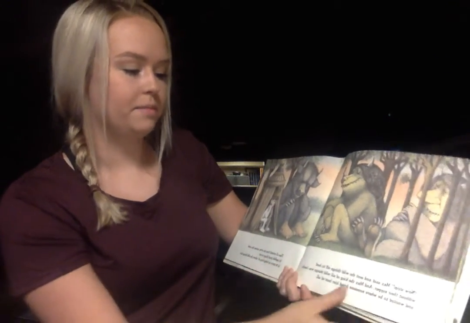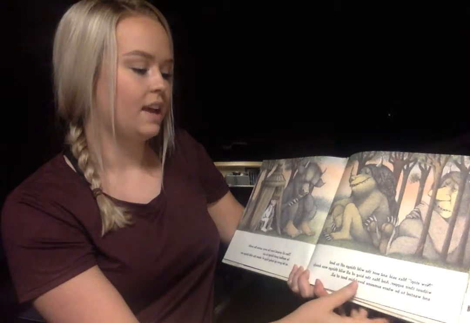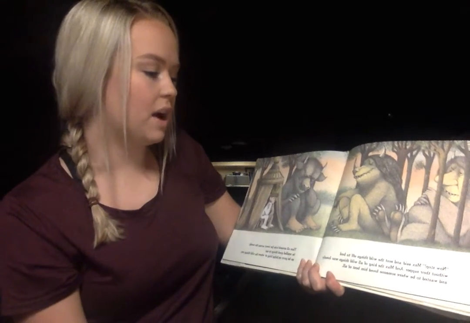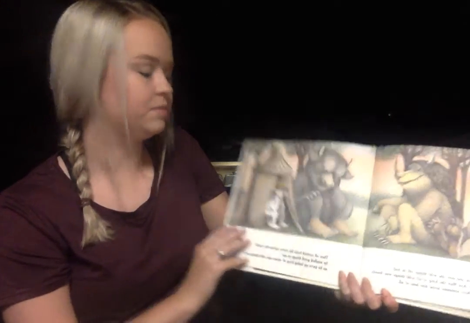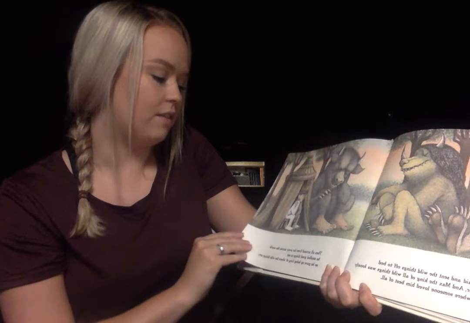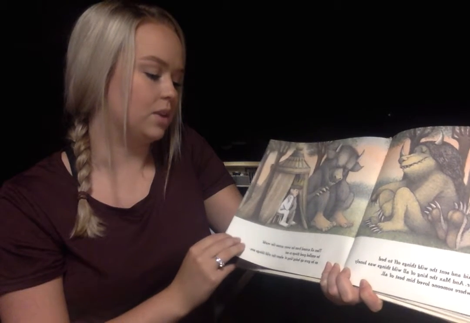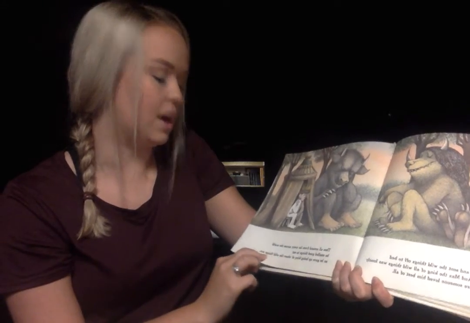Now stop, Max said, and sent the wild things off to bed without their supper. And Max, the king of all wild things, was lonely and wanted to be where someone loved him best of all. You can see he's pretty lonely. Then all around, from far across the world, he smelled good things to eat, and so he gave up being king of where the wild things are.